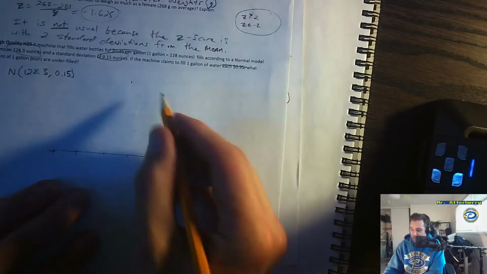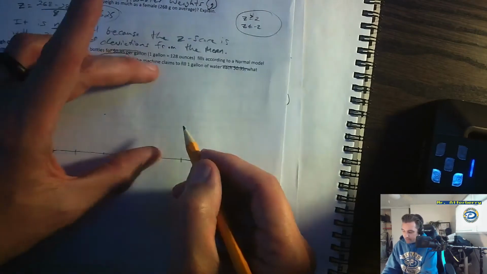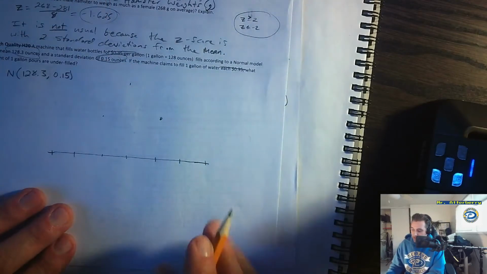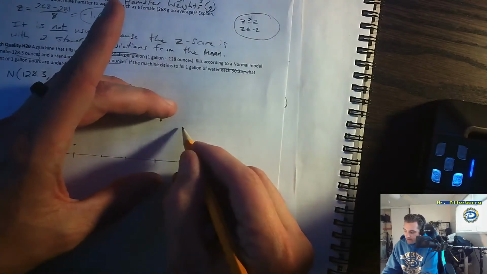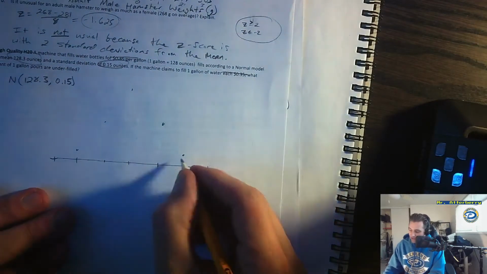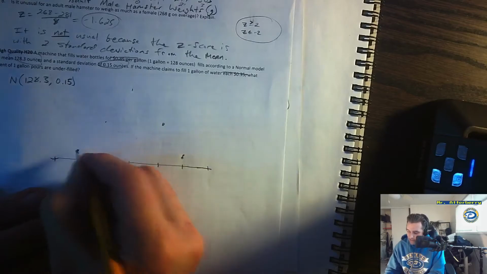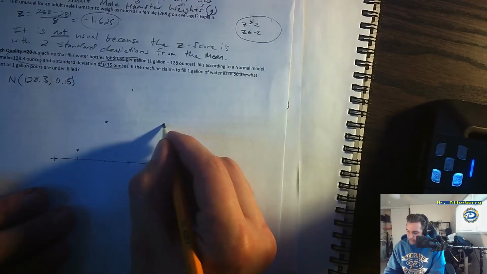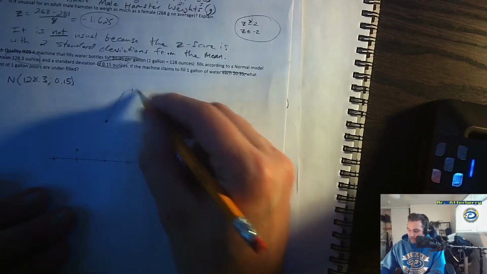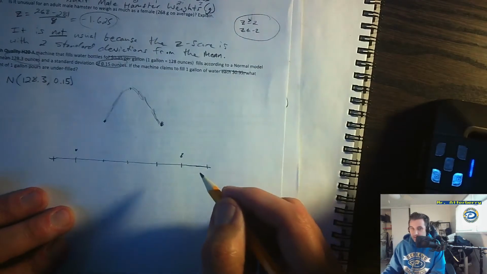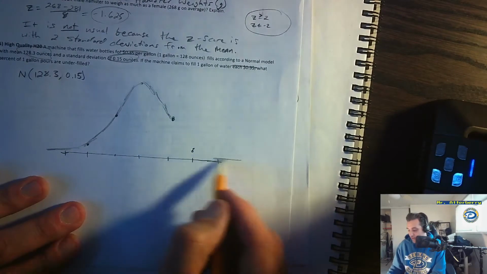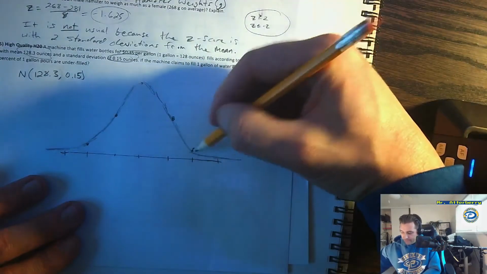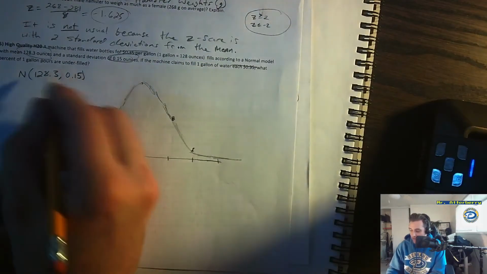All right, so remember we were drawing this out. Always only if you follow these guidelines. Sections. Upside down parabola. This is the 128.3.